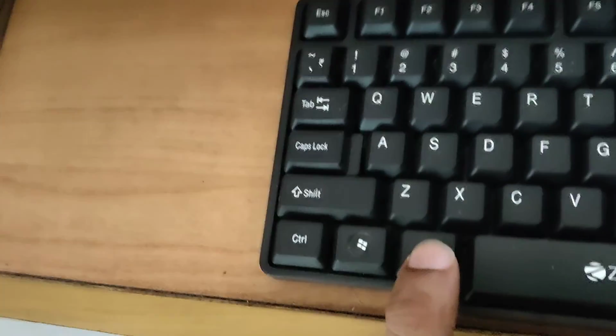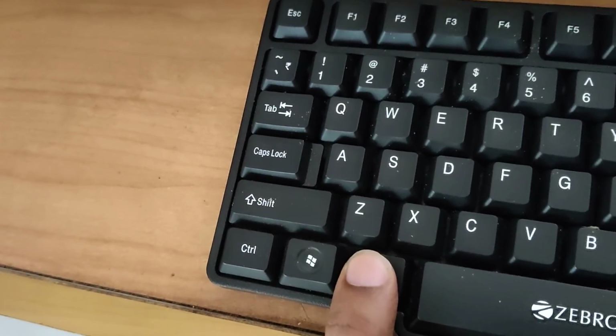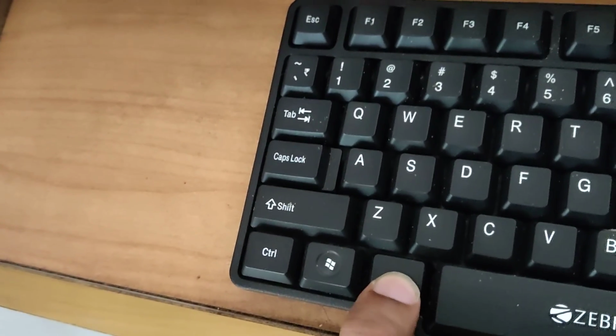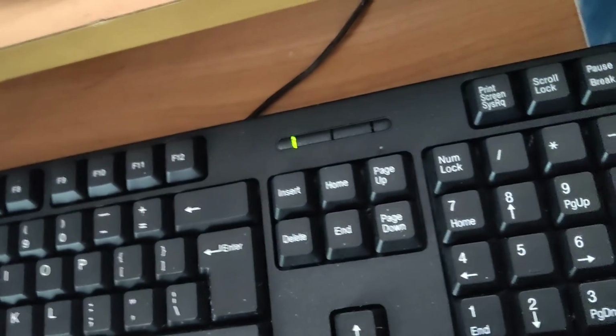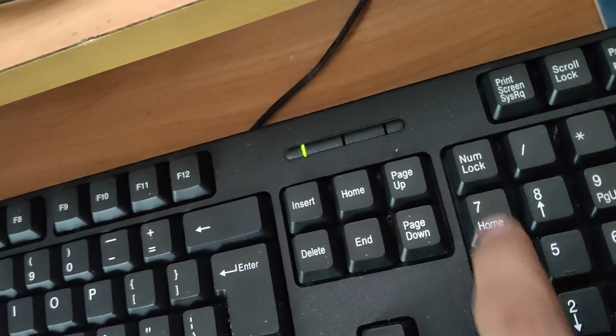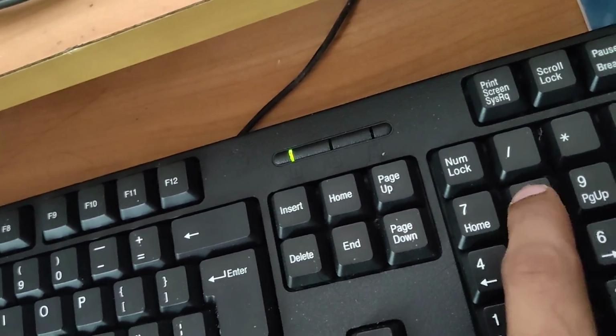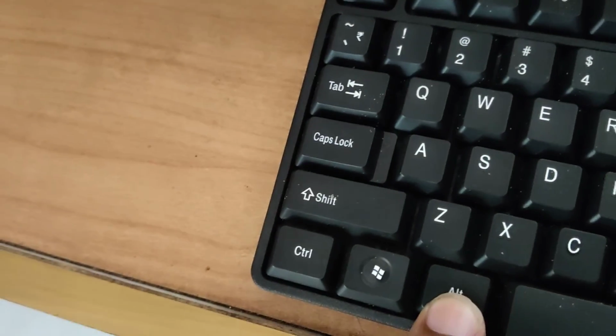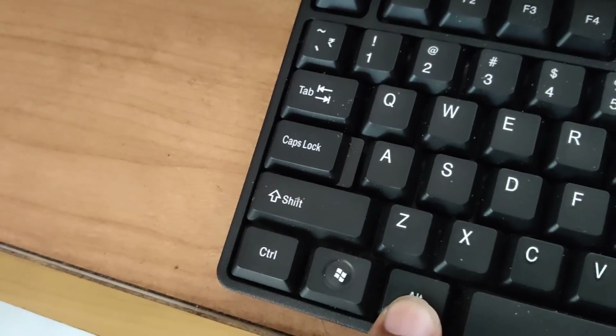At the same time, I am going to press the Alt key on the left side of the space bar. I am going to keep one finger on this Alt key. I am not removing my finger from this Alt key. At the same time, I am going to type here 9748, and after typing that, I am simply going to release my finger from the Alt key.